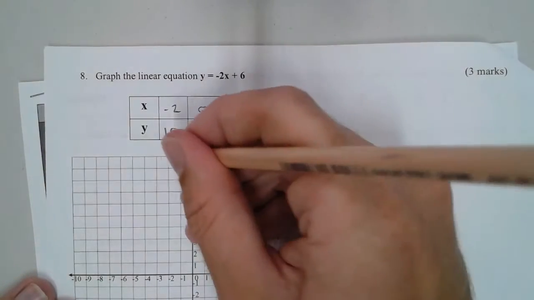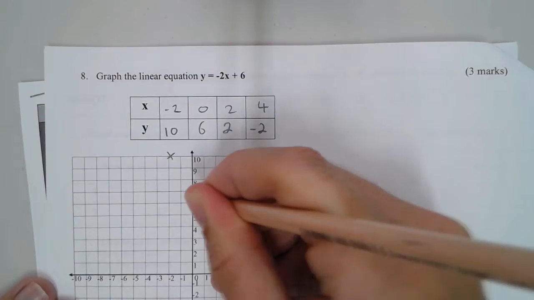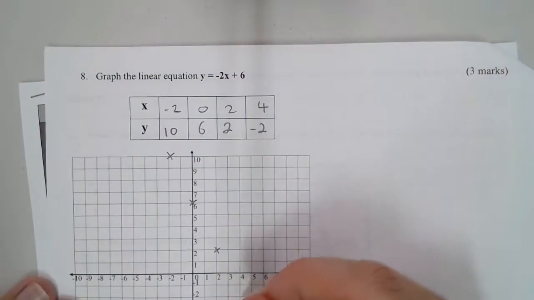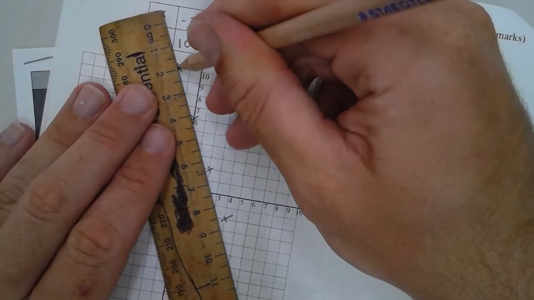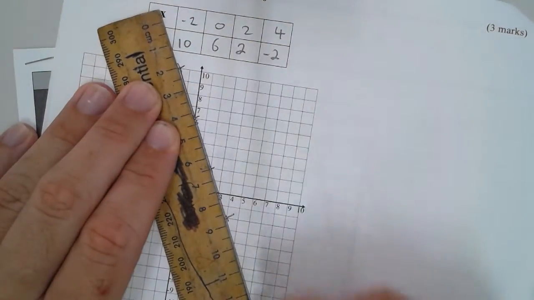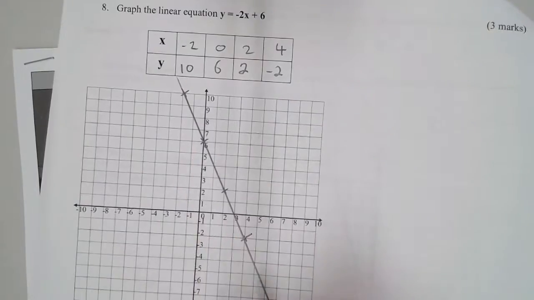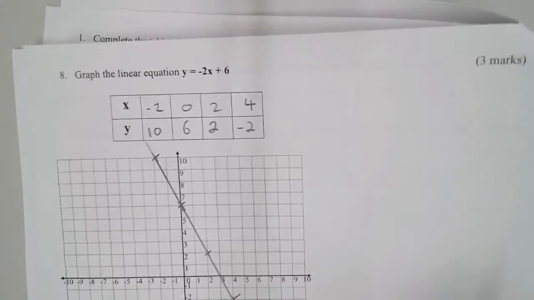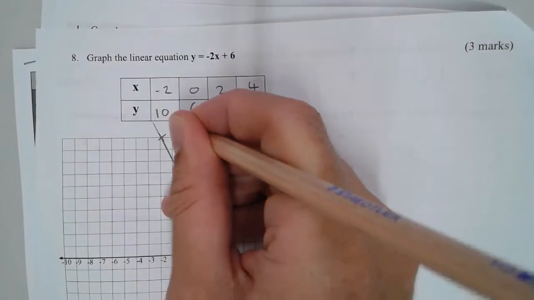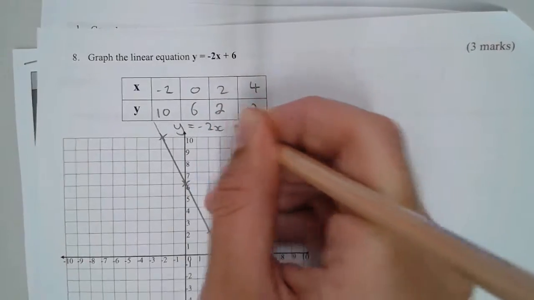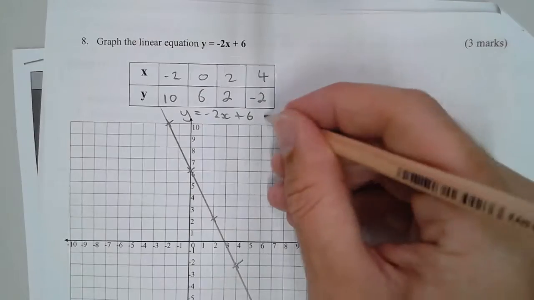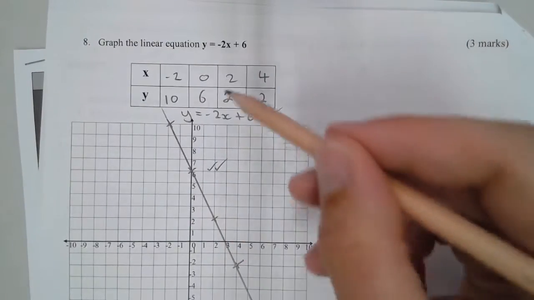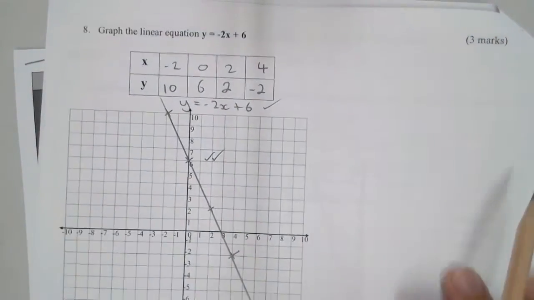Now when I plot them, 0, 6, 2, 2, 4, minus 2, I know that I've done them correct if they make a straight line. And remember to extend your line. You don't need to put the arrows on the top and bottom. And make sure you label the equation. Y equals minus 2x plus 6. 1 mark for labeling it, 2 marks for the line. You didn't actually need to do the table because it didn't ask you to.